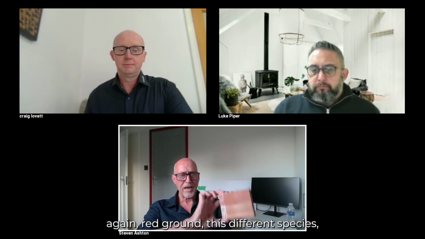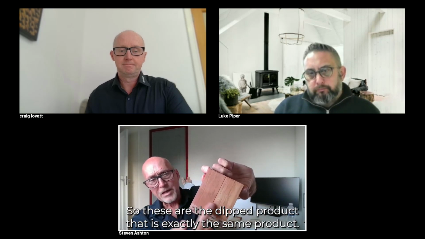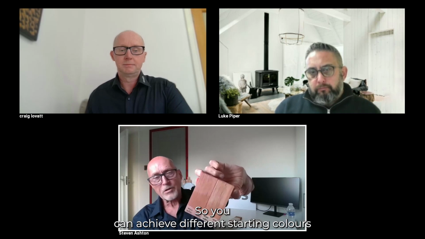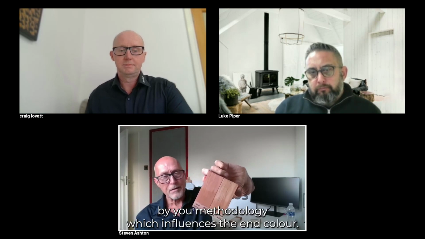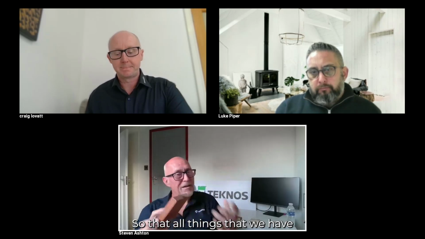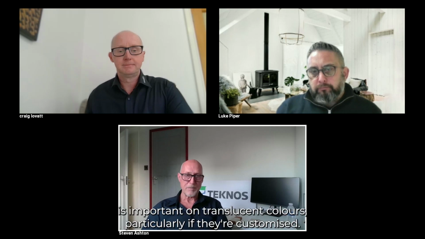But Craig just touched on this subject of, again, red grandis, different species, but different application methods. So these are the dipped product, and that is exactly the same product but ragged off. So you can achieve different starting colours by your methodology, which influences the end colour, particularly on light top coat translucents. So they're all things that we have to take into consideration, and getting buy-in, sign off from the client is important on translucent colours, particularly if they're customised.